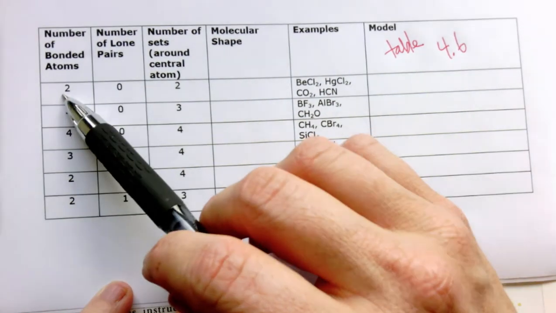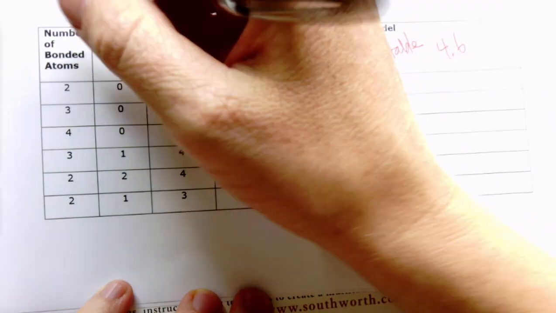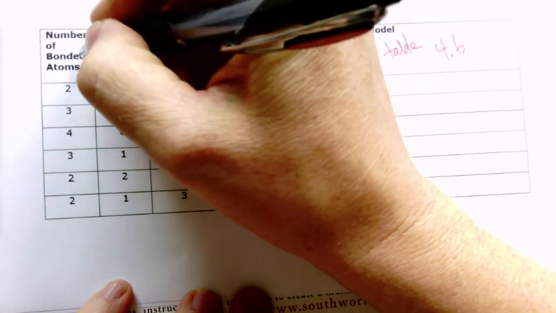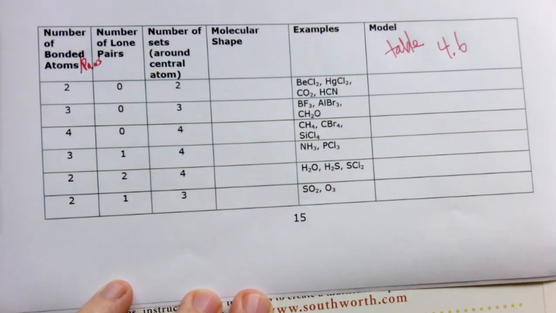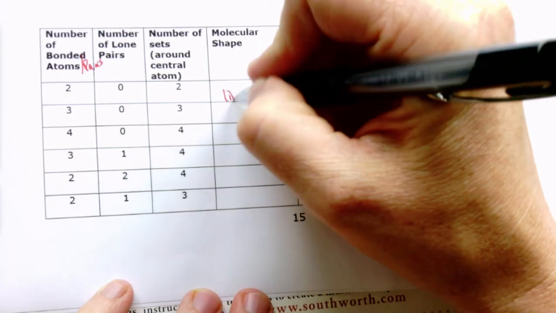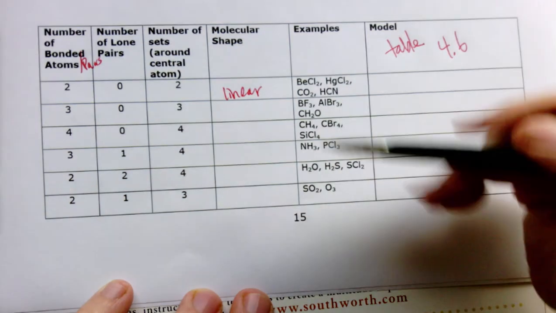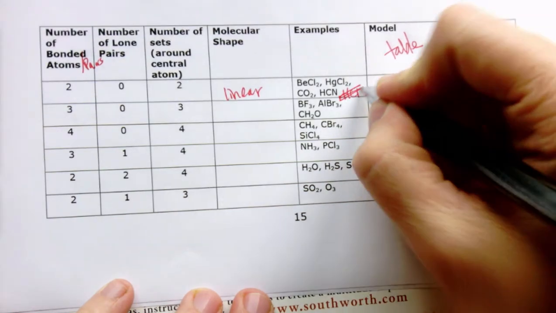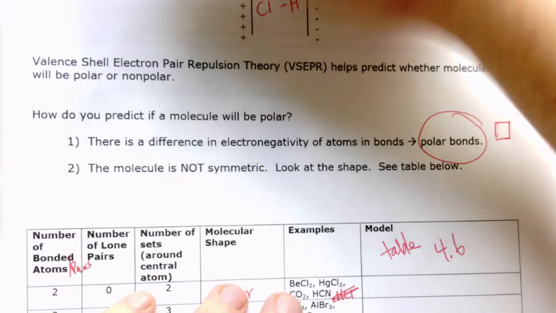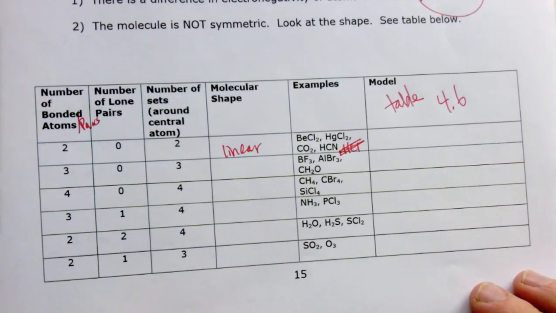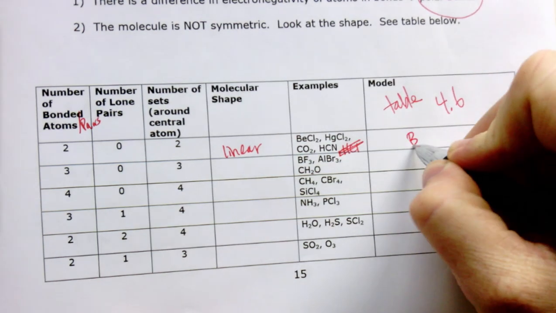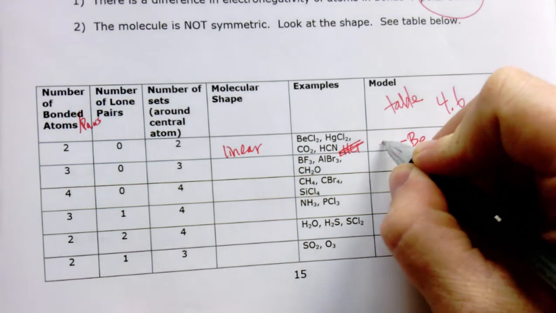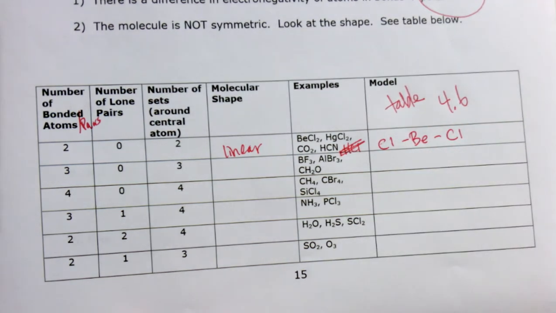When you have two bonded atoms or bonded pairs, and zero lone pairs, the molecular shape is linear. I'm just going to do what they have on the table. So it's just linear.